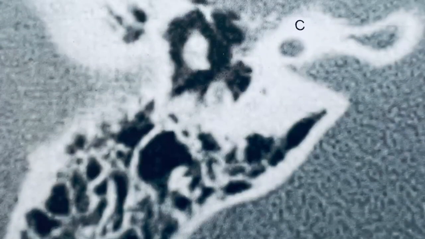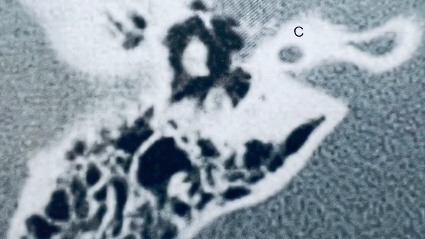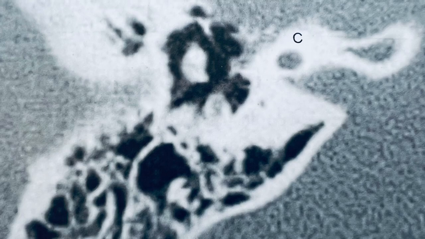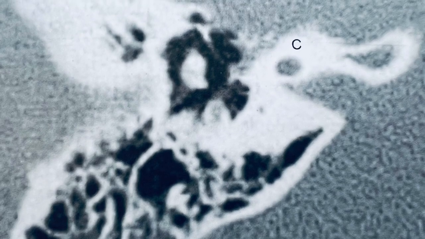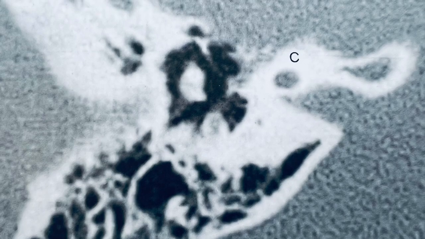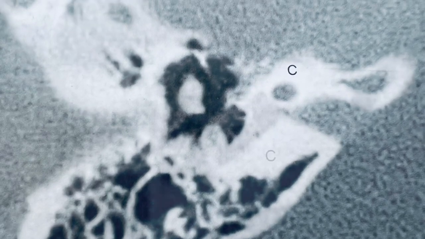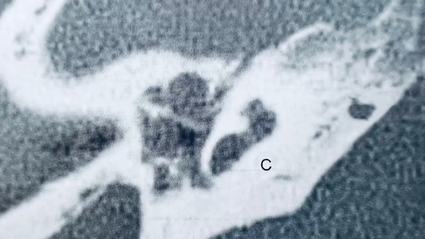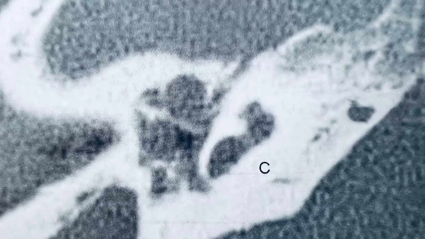This is a CT scan of type 1 cochlear hypoplasia showing a bird-like cochlea. There is no internal architecture identified; there is no modiolus and no interscalar septa can be seen. This is type 2 hypoplastic cochlea showing small size, where no modiolus or interscalar septa is there.